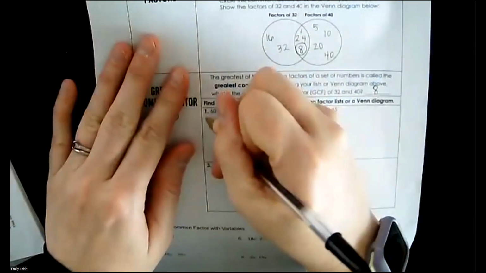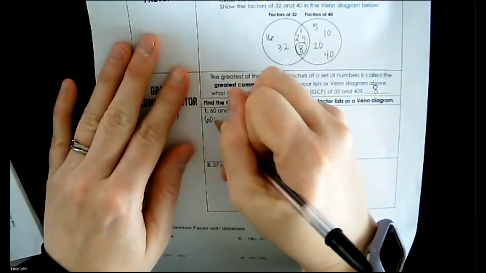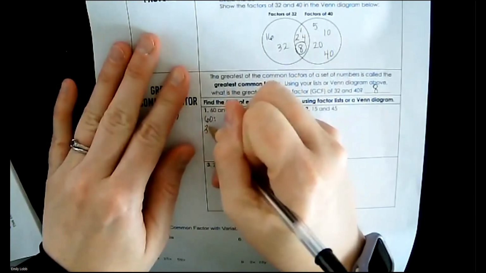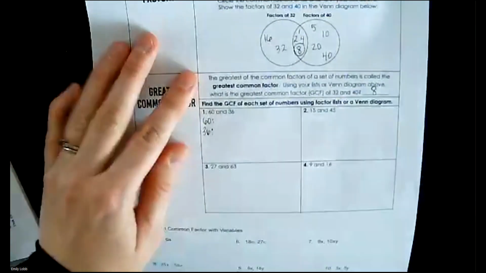All right. So you can do these 2 ways. You can make lists. You can make Venn diagrams. I prefer the list method just because it helps. But I'm going to list the factors of 60 and the factors of 36. What's nice is after a while, we might have some repeat numbers and we can look back at our work and compare them, right? But not yet.